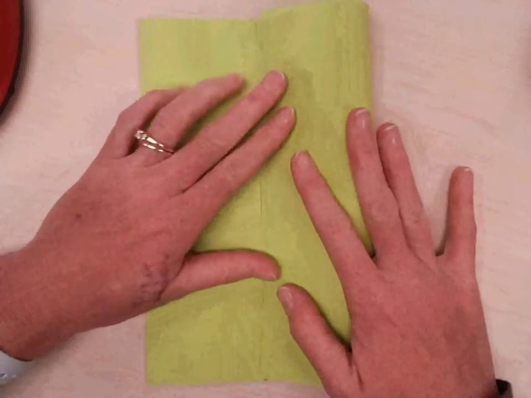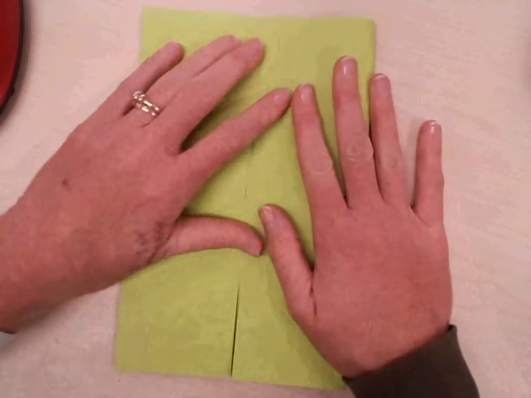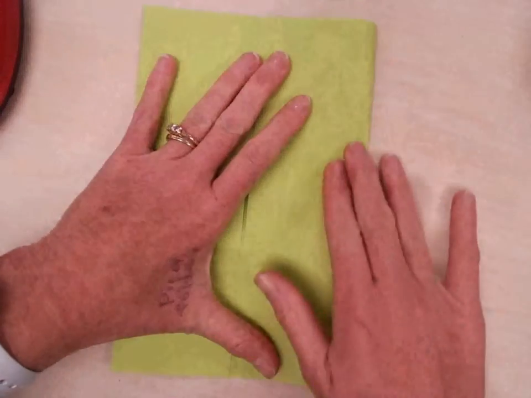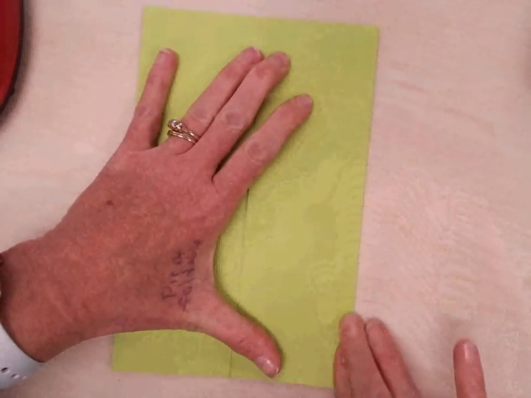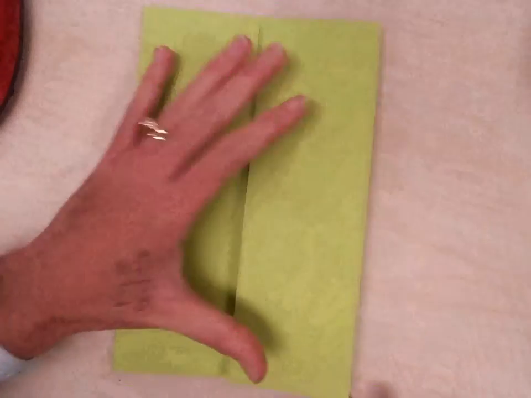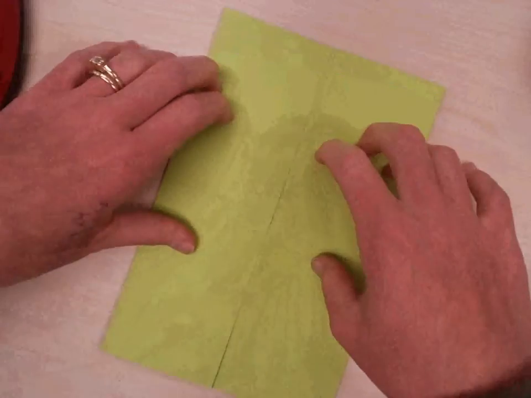You can do this with any piece of paper. Just be sure you're not using Sharpie, or I would use a pencil or just a ballpoint pen. If you're using regular paper or cardstock, it's fine to use markers.